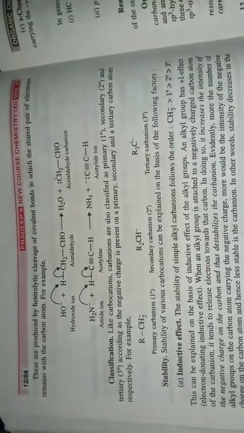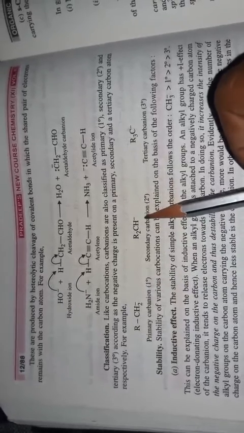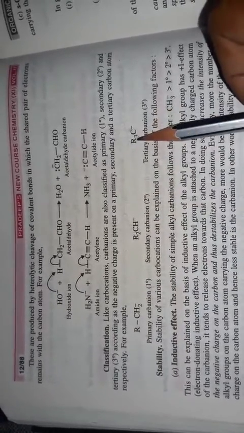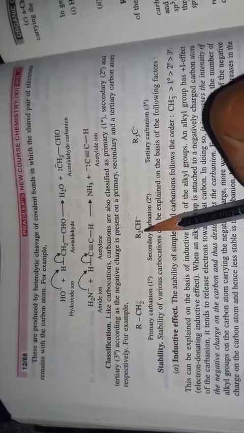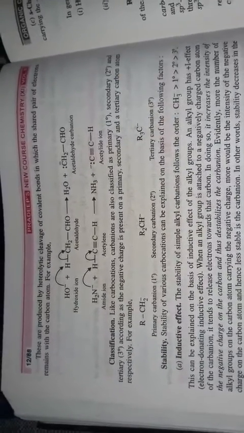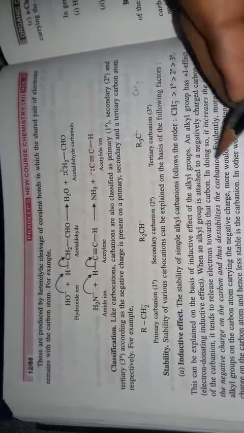So students, this is for your carbocations example. They have explained about the carbocations. So carbanions can also be classified into primary, secondary and tertiary, according to the negative charge present on the primary, secondary and tertiary carbon atom. Respectively, this is the primary carbanion, this is secondary, and this is tertiary. I hope you all understand the meaning of R3, R2 and R1. This is a simple alkyl; this has 2 alkyl groups attached, that is your R2, and this is 3 alkyl groups, R3, and the alkyl group is your CH3.